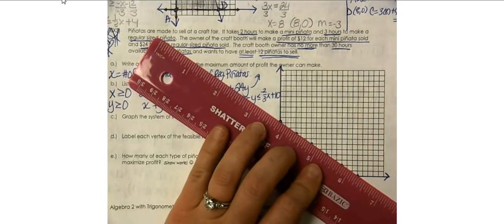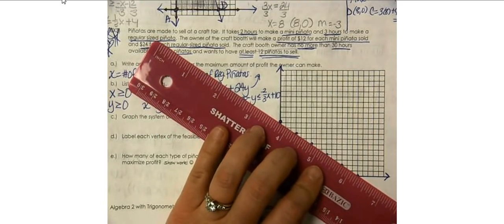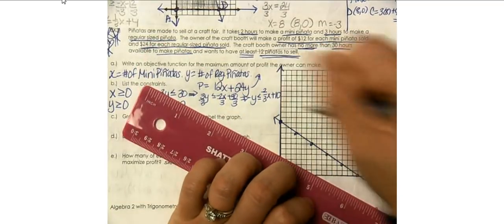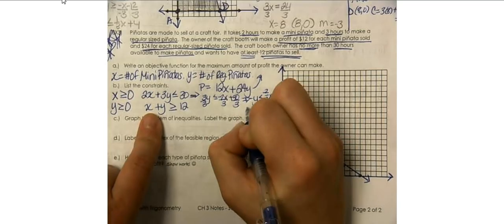Now I'm going to identify my shaded region by using a test point. I'm going to say, is 2 times 0 plus 3 times 0 less than or equal to 30? So what I'm doing is testing 0, 0, because 0, 0 is not on this line. And is 0 less than or equal to 30? It is. So that means I'm going to be shading below.